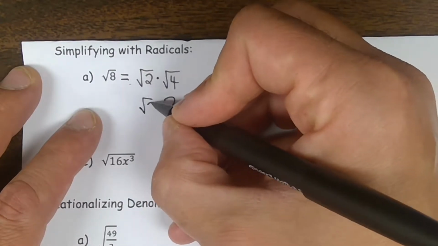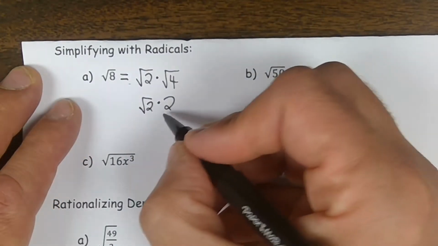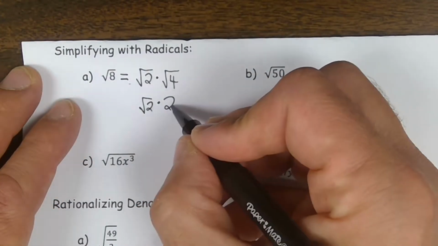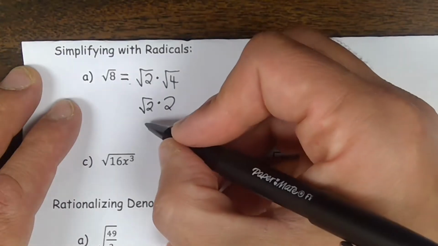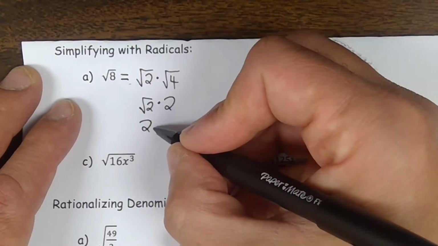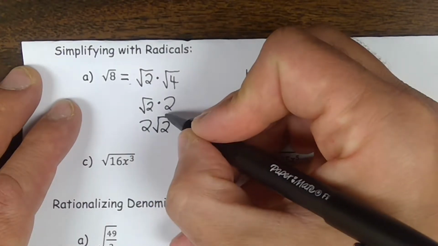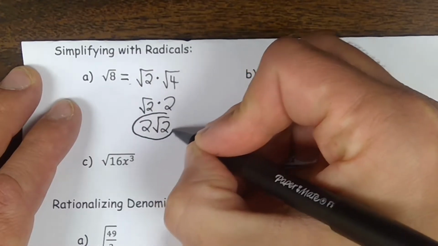and then square root of 2, I can't do that. And then the convention is usually to put the 2 first, and then the radical number second. So this is the simplified radical form.